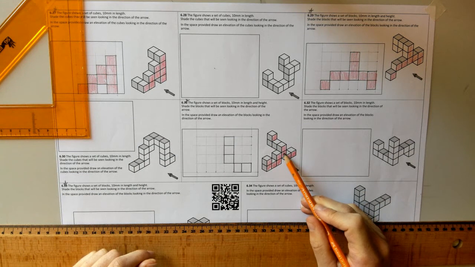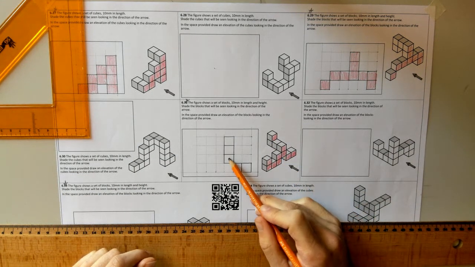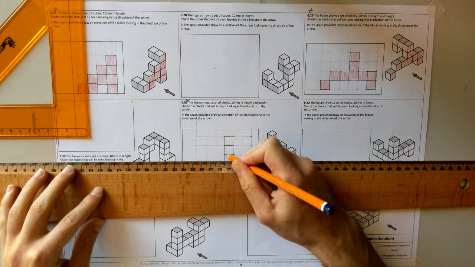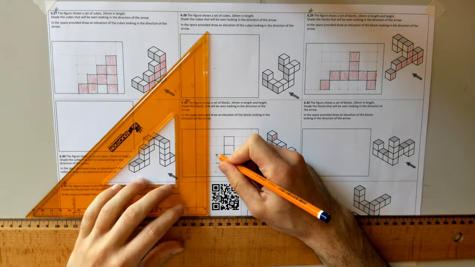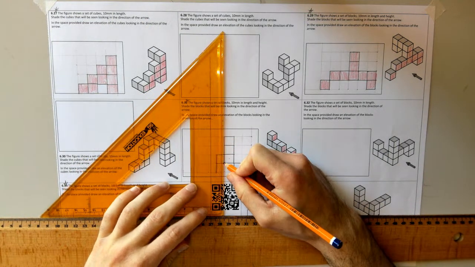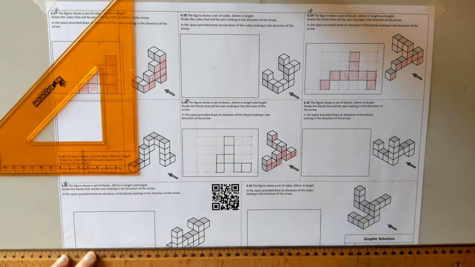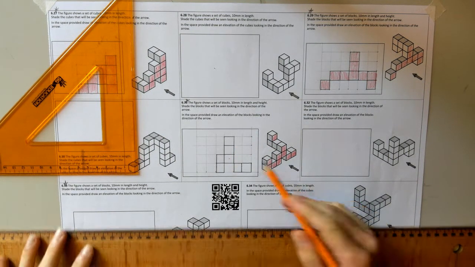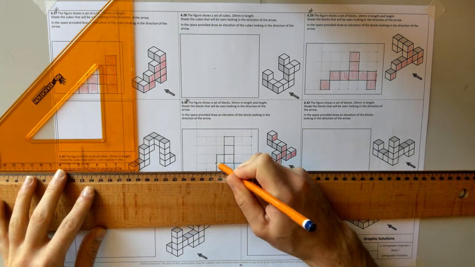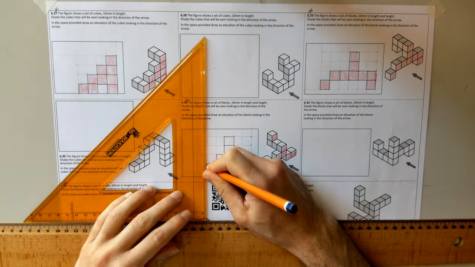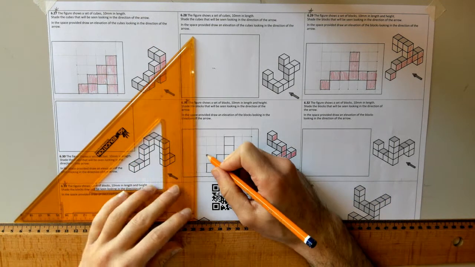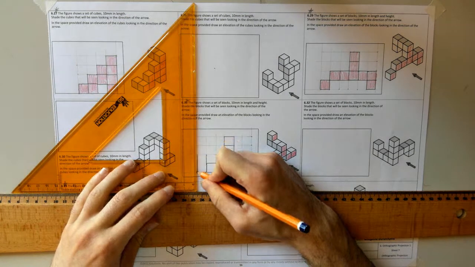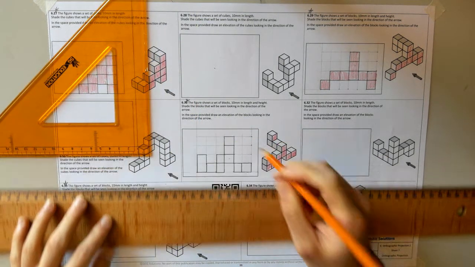And the next one, we go across from this one here, which is going to be this one, goes over 1 and then just down 1. That gives me that section there. And then it's the bottom row. And then finally it goes up to there. And there I went up to as well.